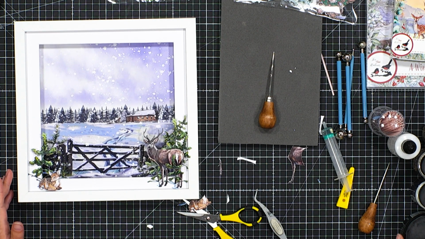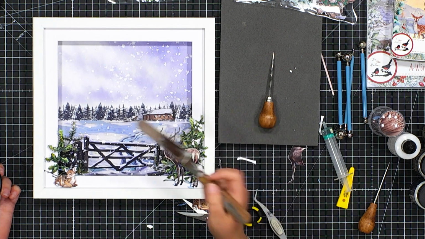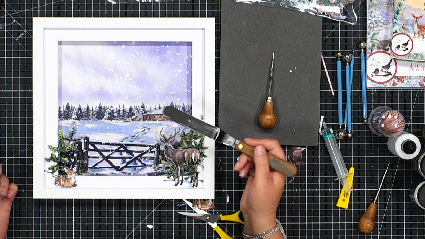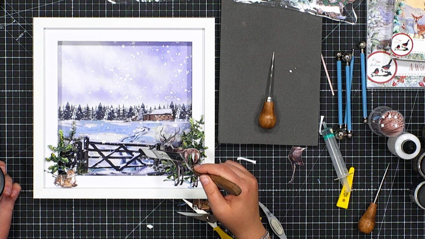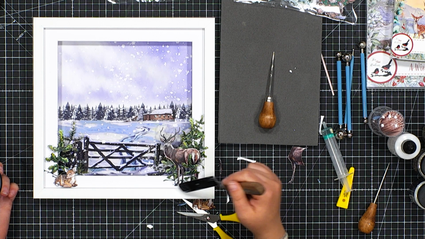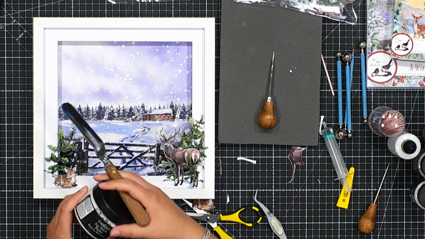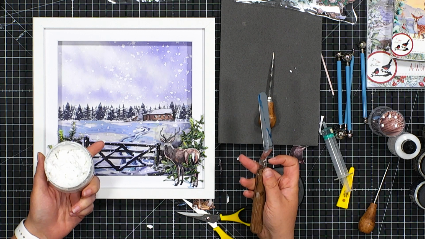So let's look to elements whereby we could embellish this further. So things like, of course, we've got the snowfall in the background. That absolutely could do with some embellishment. But we do have things like snow along the gate, which we could enhance. And we could enhance the foreground of our fawns and things with a little bit of snow. So we're looking to Cadence Icy Snow Paste here. And this is a wonderful kind of textured paste.